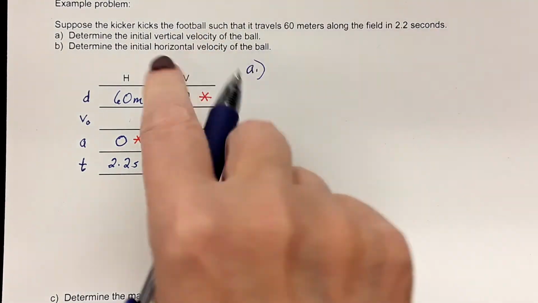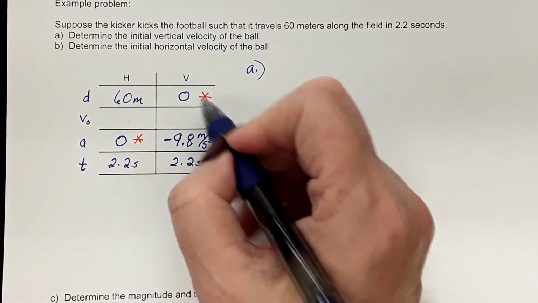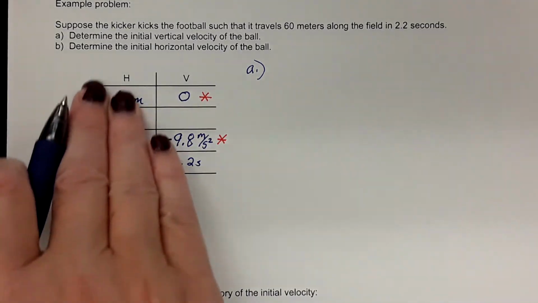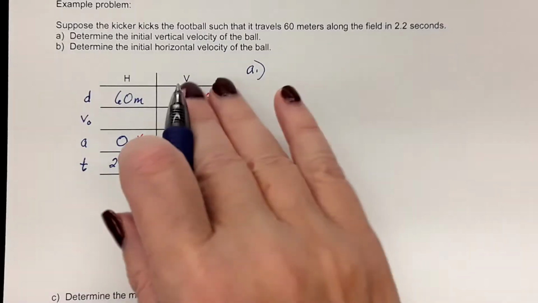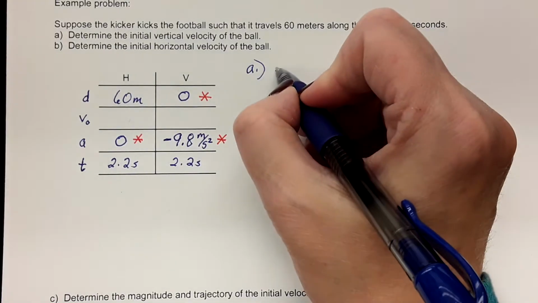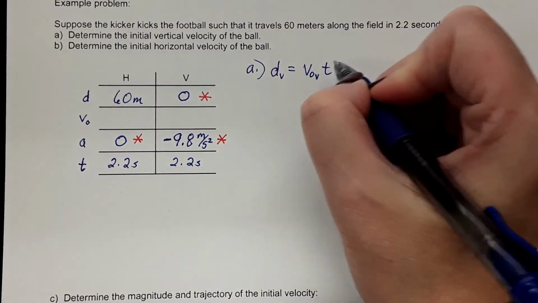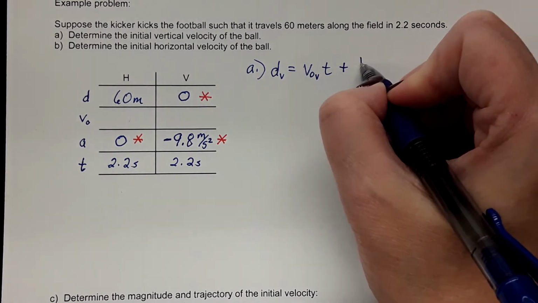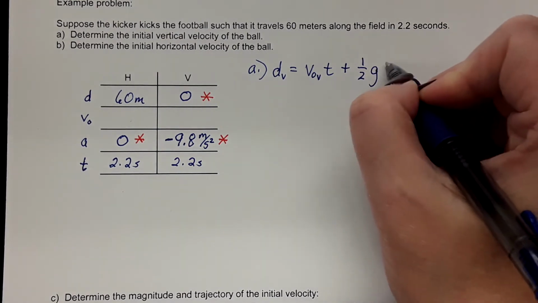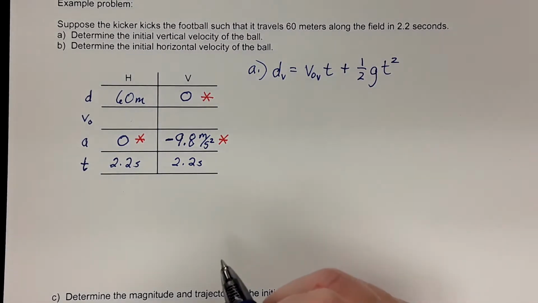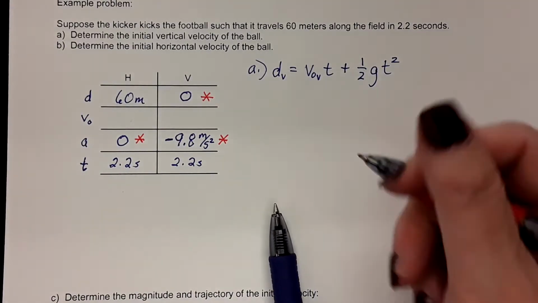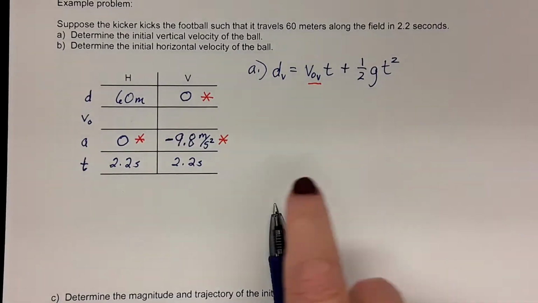Let's start with part A, the vertical component. We're going to use this information, not any of this. This is for horizontal only. This is vertical. So we're going to say the vertical displacement equals V sub O V T plus 1/2 G, because that's vertical, T squared. Use subscripts, please. Keep it separate. Now, we want to find the initial vertical velocity.